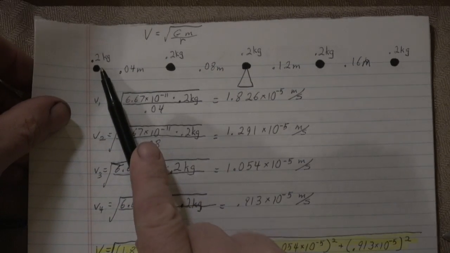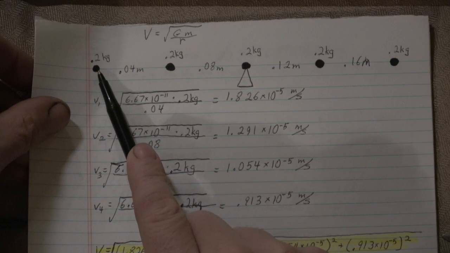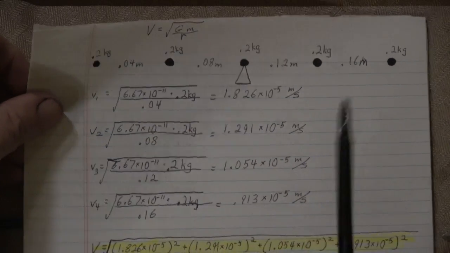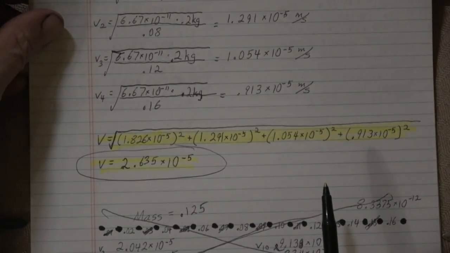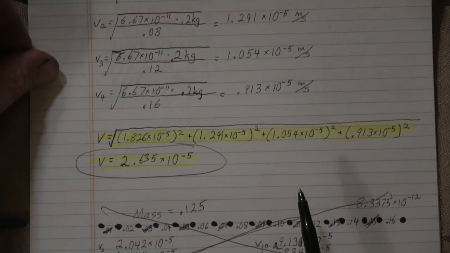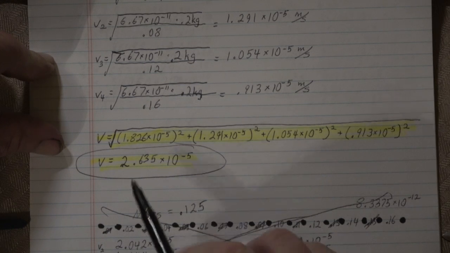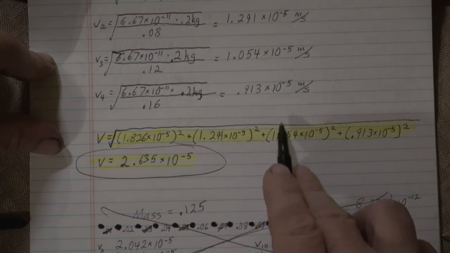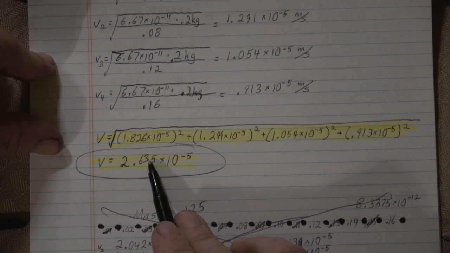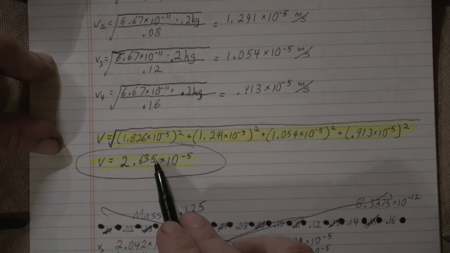The last one here, that is my object spinning around, and its mass is not a part of this equation. So the object that has the velocity, its mass does not matter. So what I get on that is 2.635, which is still smaller.